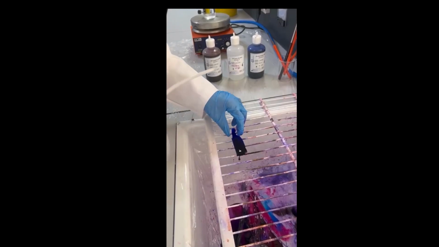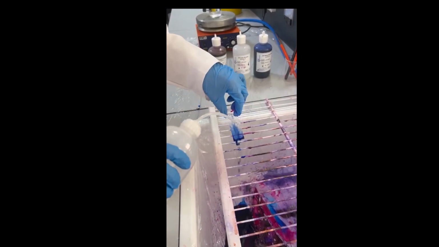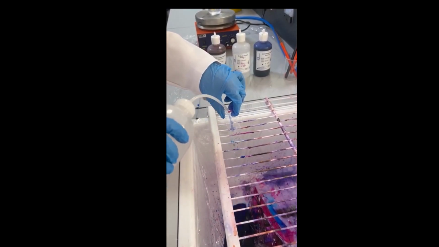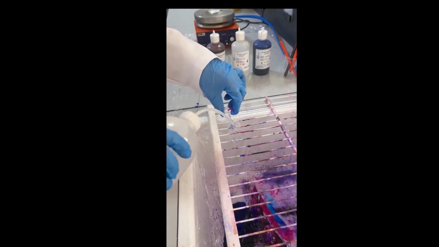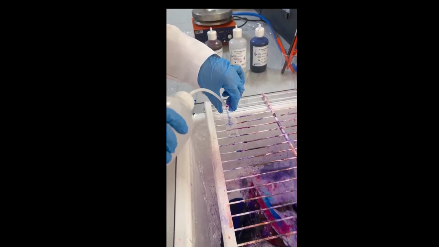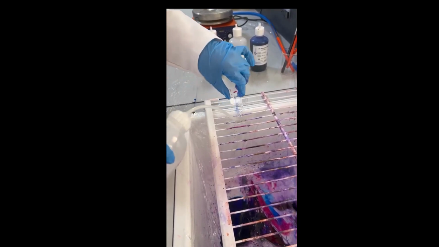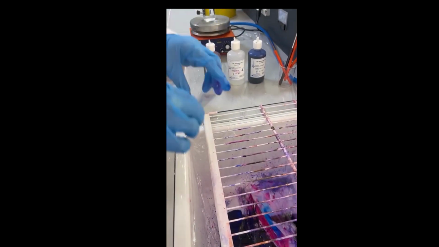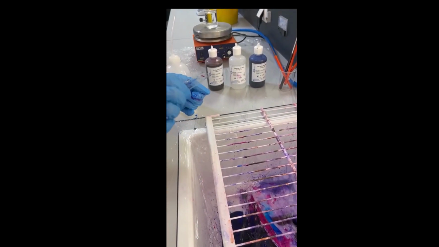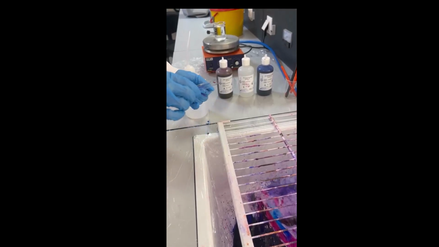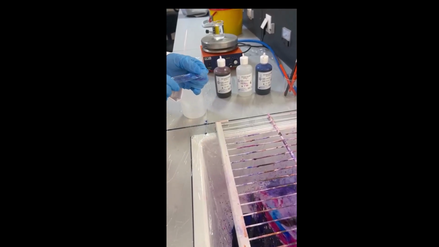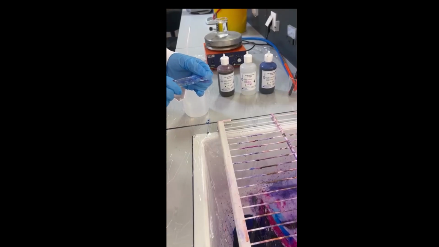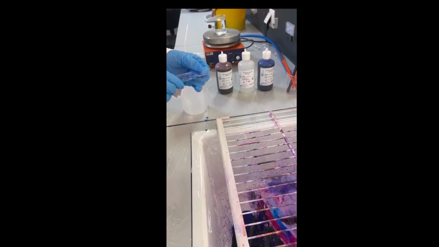After 1 minute, wash the slides until there is no more stain on the slide. Then we dry the slide and examine it under the microscope. And I will make available the slide that shows you the acid-fast stain and non-acid-fast stain.